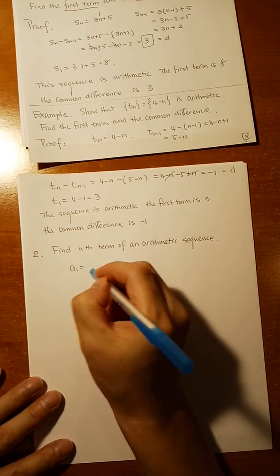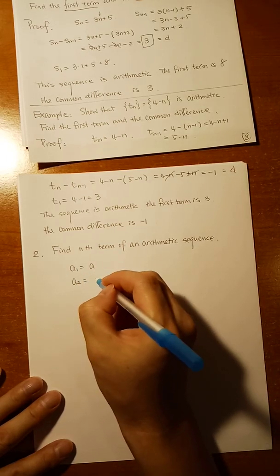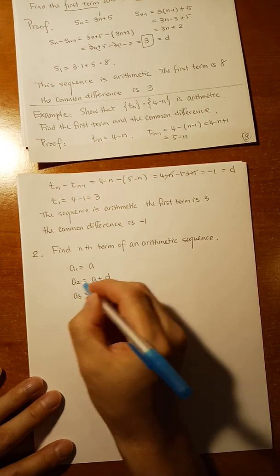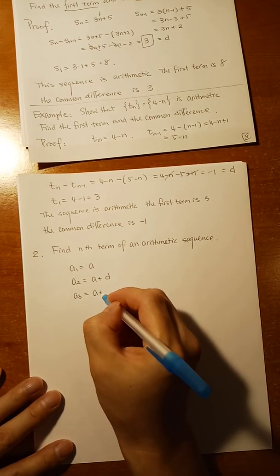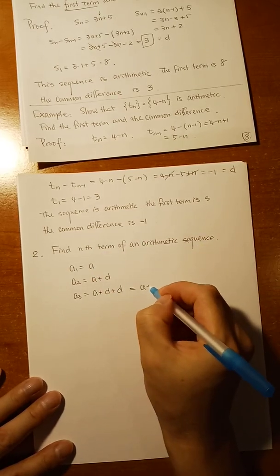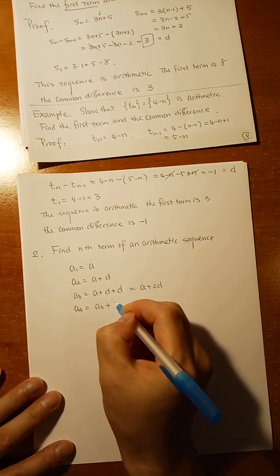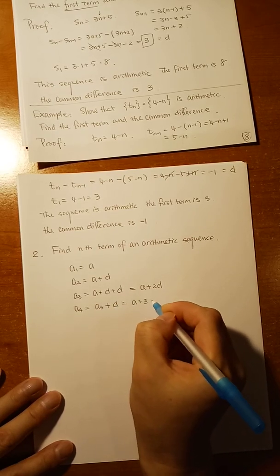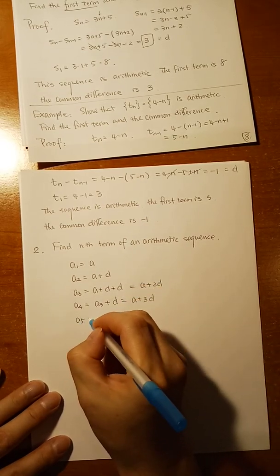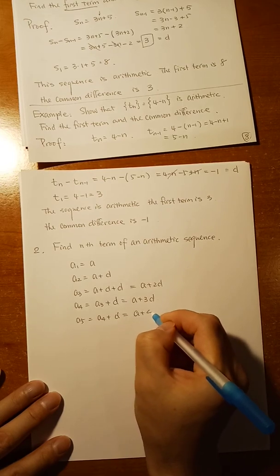Let's see the process. First term, a. Second term, a plus d. Third term, the second term plus d, so this is a plus 2d. Fourth term, the previous term plus d, is a plus 3d. Right? You see the pattern? If not, a5 is a4 plus d, which is a plus 4d.